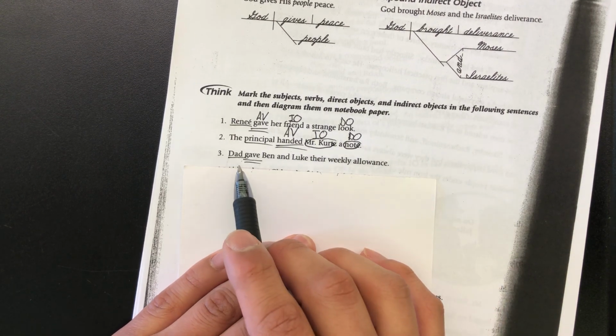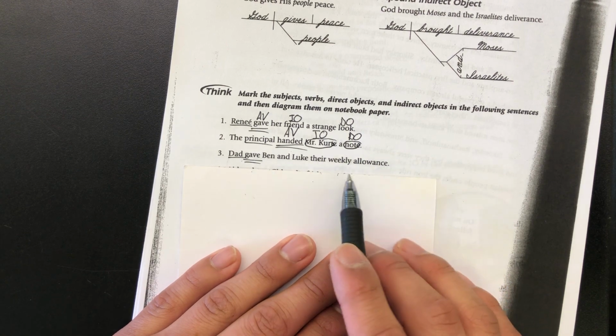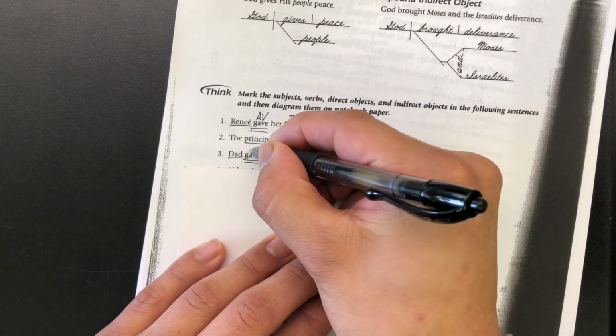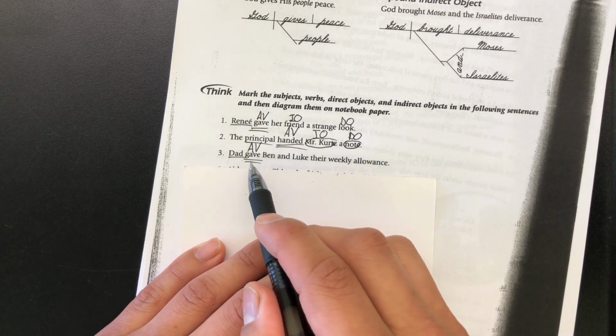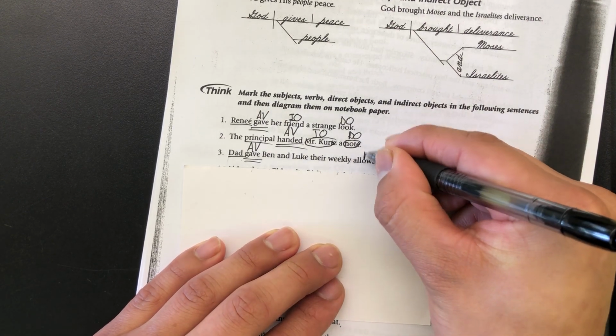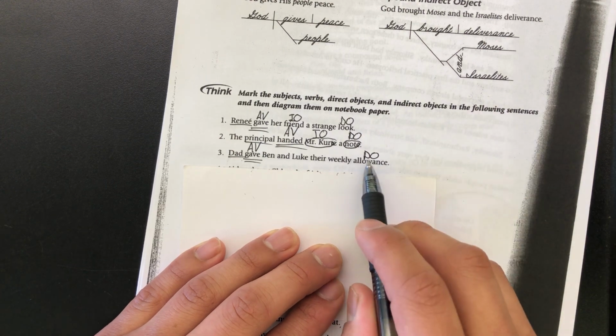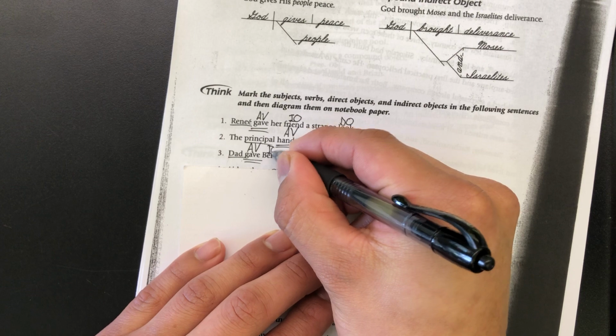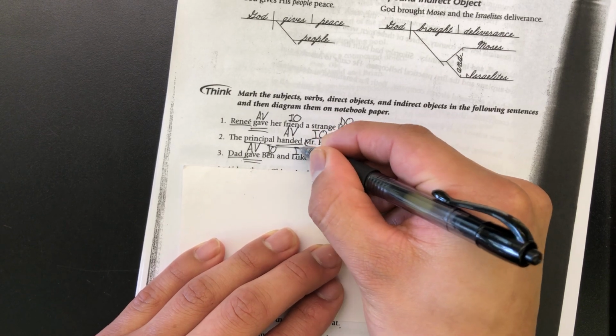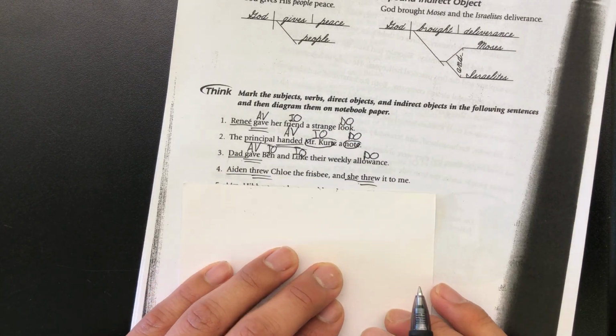Number 3, Dad gave Ben and Luke their weekly allowance. Gave is an action verb. So again, I'll be looking for a direct object. So Dad gave what? He gave allowance. So allowance is my direct object. To whom? To Ben and Luke. So this is a compound indirect object. So both of these are my indirect object.